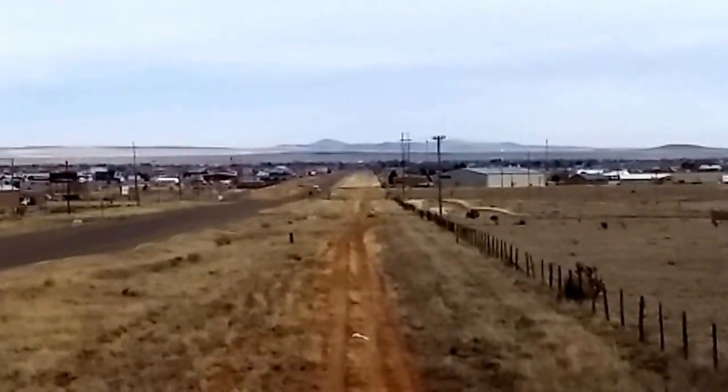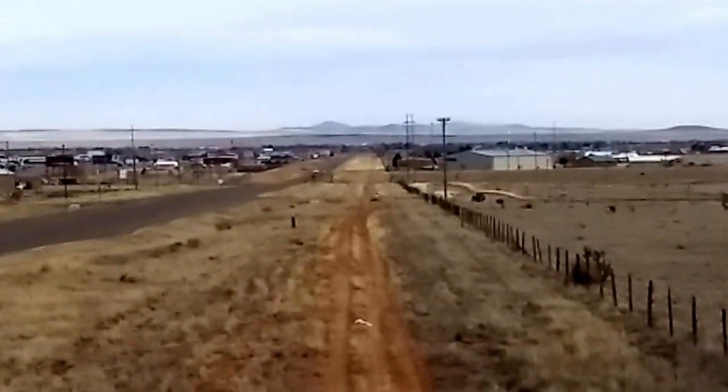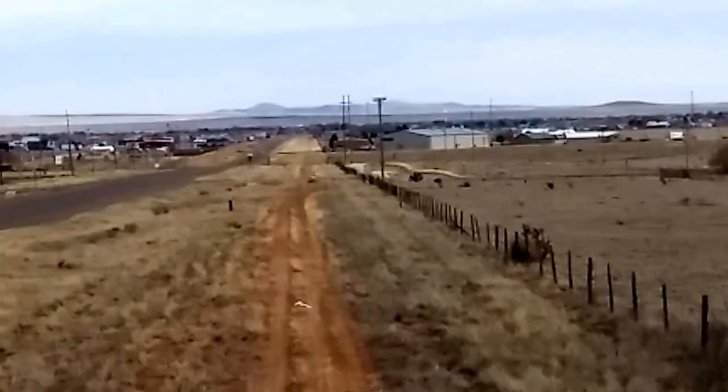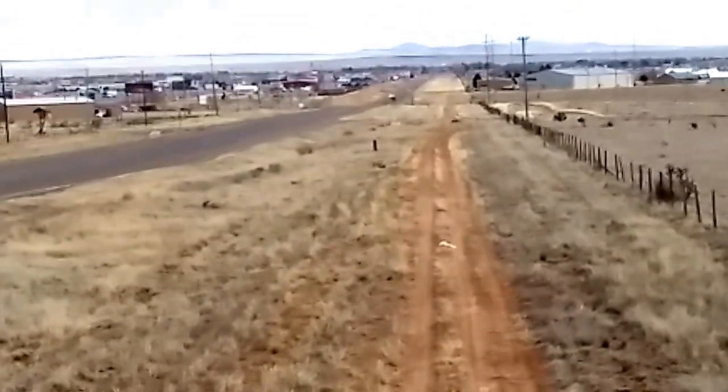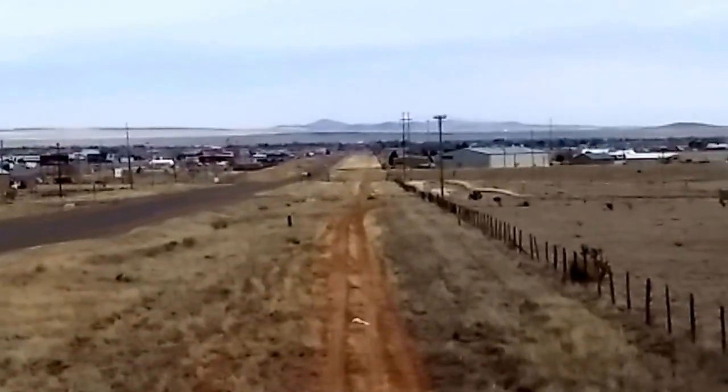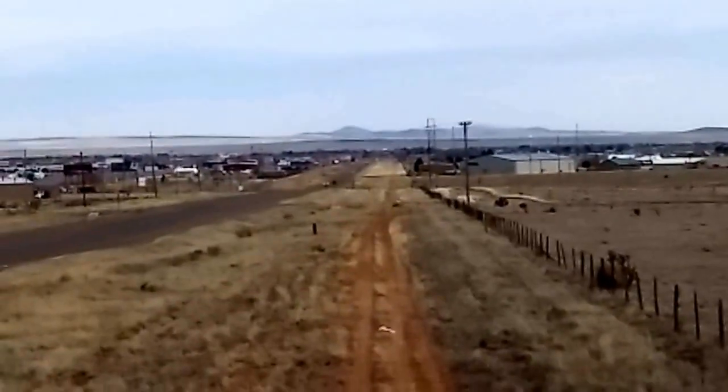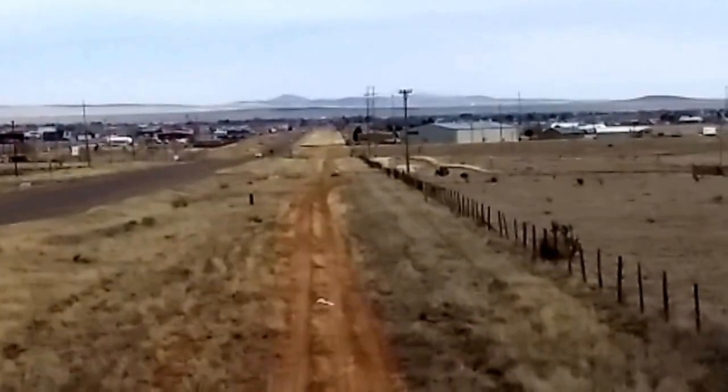And for those of you who don't know how to calculate how much curvature should be happening on a ball Earth with a circumference of 25,000 miles, it's real simple.